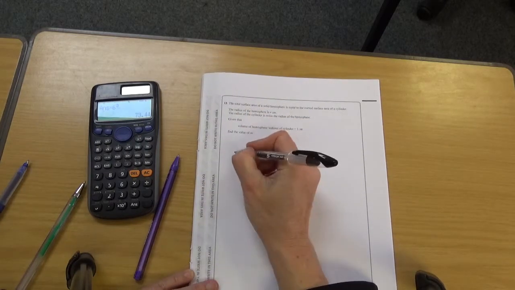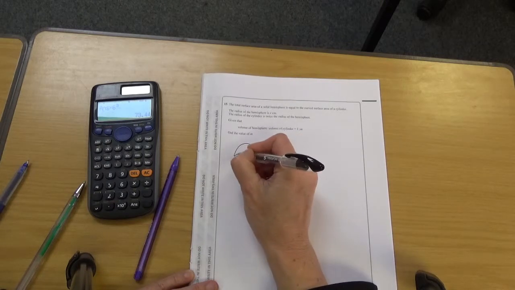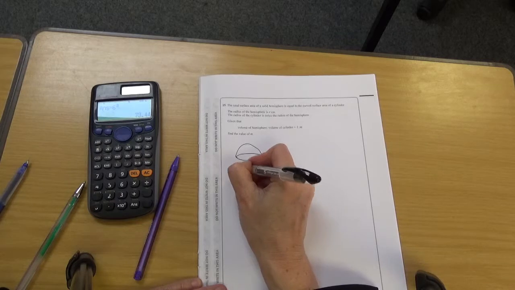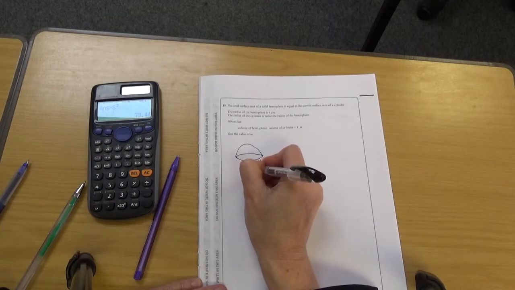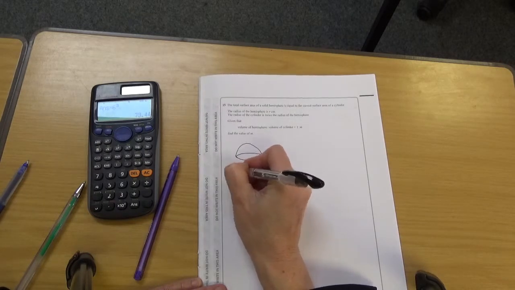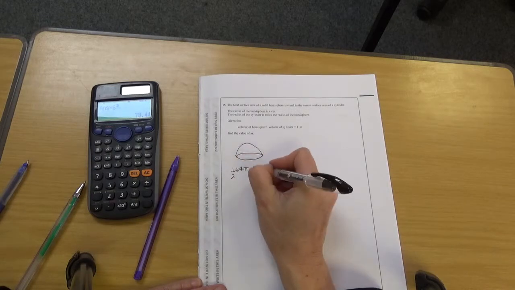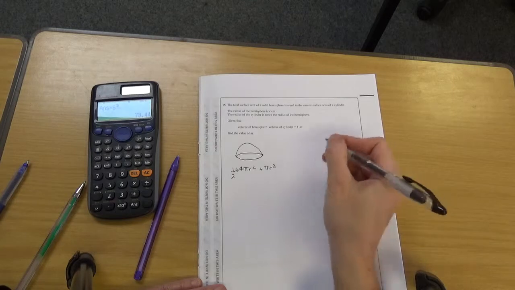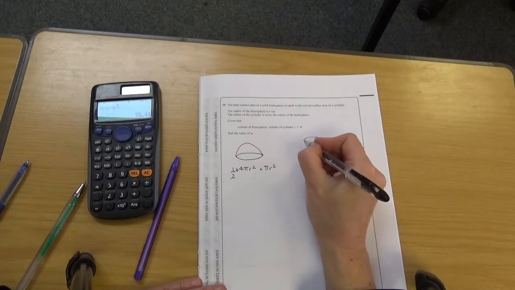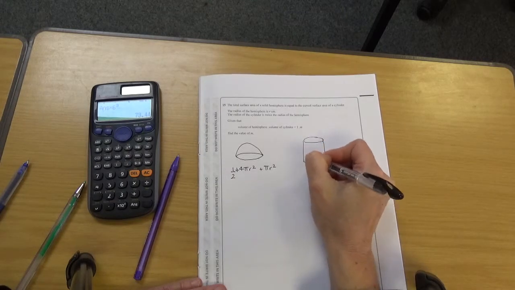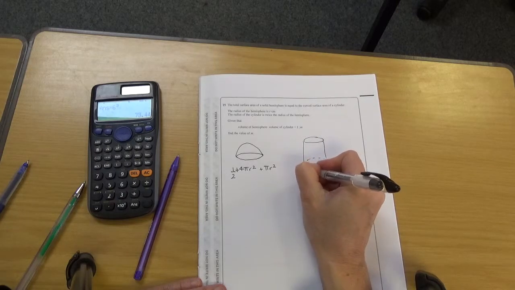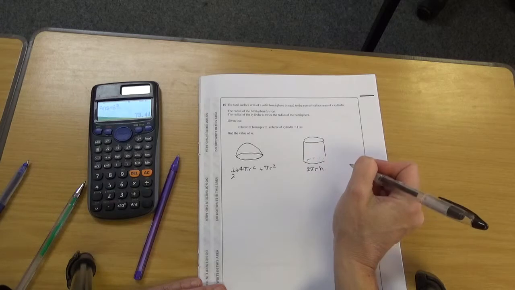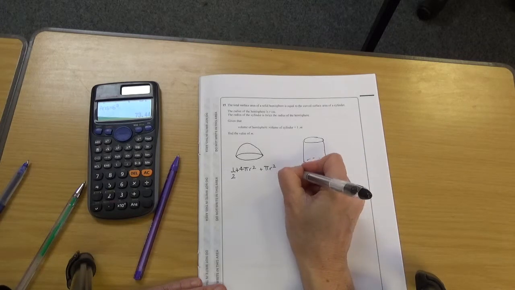Surface area of a solid hemisphere. So there's a hemisphere. So a full sphere is 4 pi r squared, but I've got half of it. And there's a circle on the bottom, which is another pi r squared. Curved surface area of a cylinder is 2 pi r h. And we're told that these are the same.